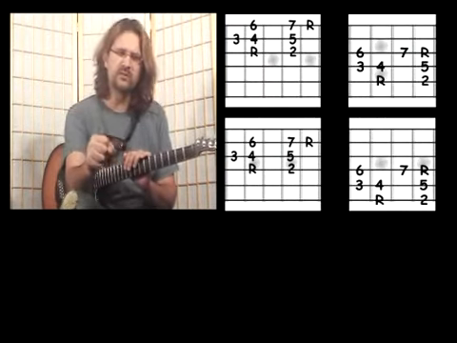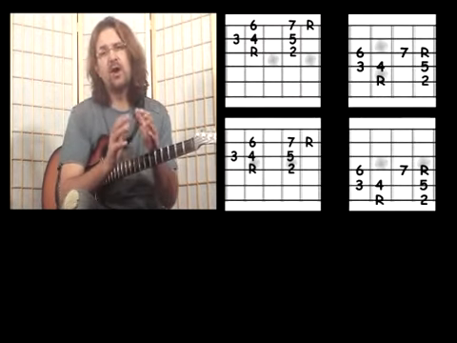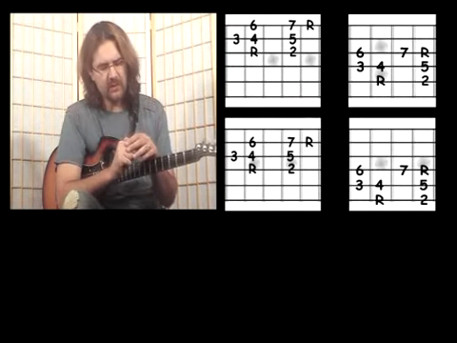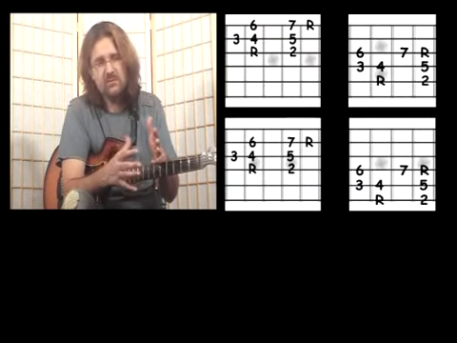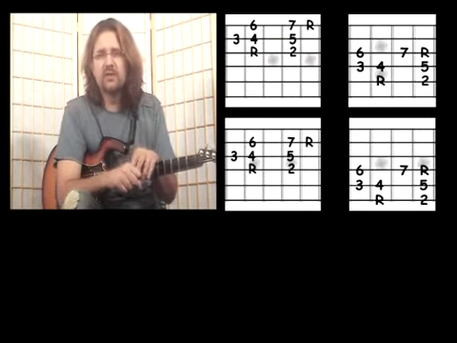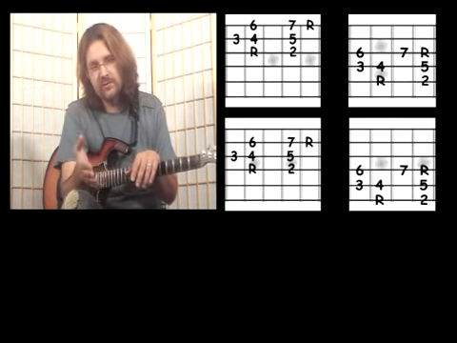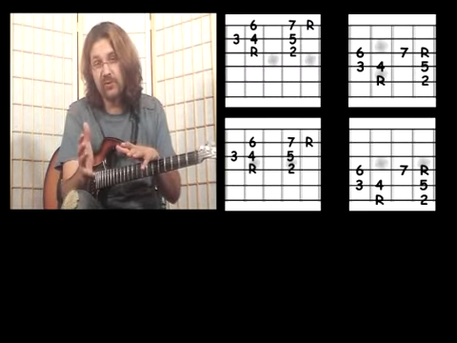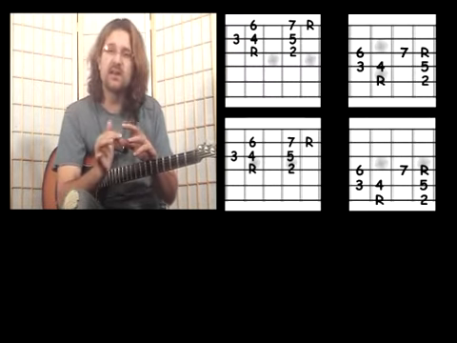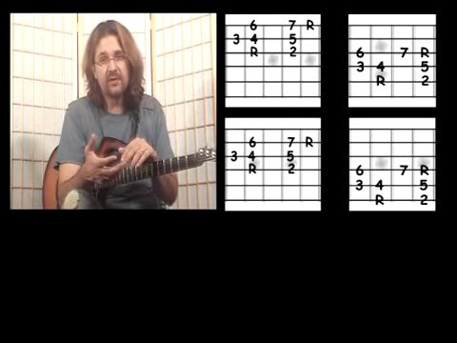Now, to simplify these diagrams visually, I didn't put all the intervals on there. What I did is just write down the major intervals and the natural intervals. So we have here the major second, the major third, the natural fourth, because once again there's no such thing as a major fourth, there's just a natural fourth, natural fifth, major sixth, and major seventh.